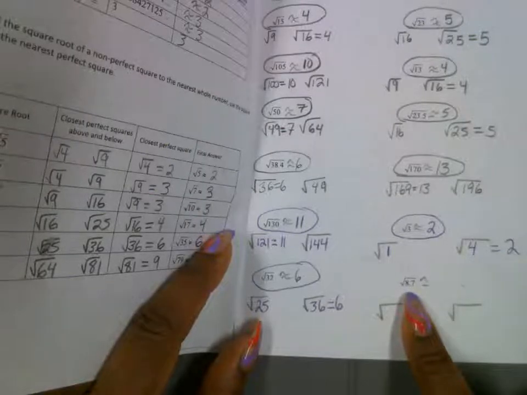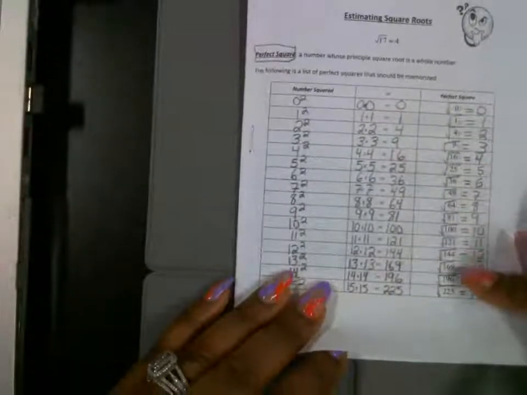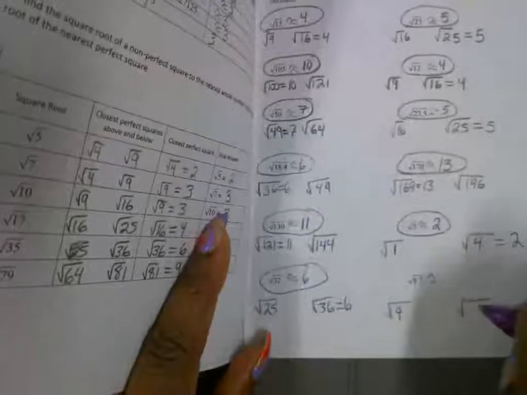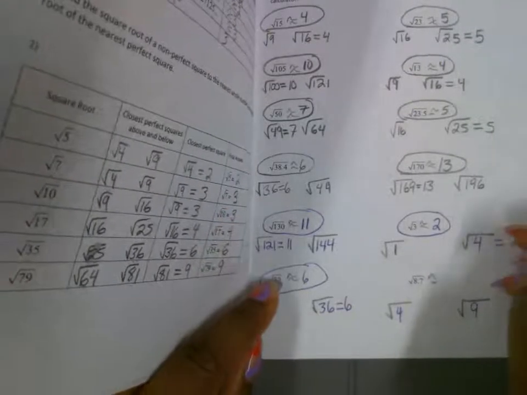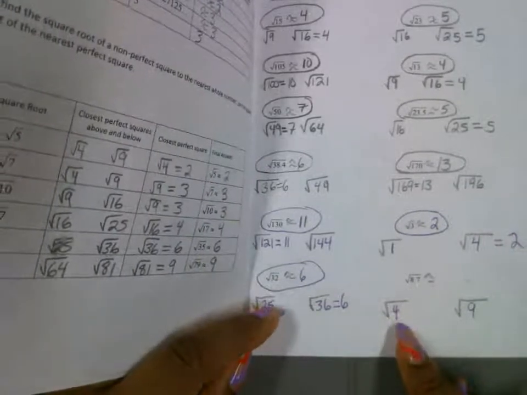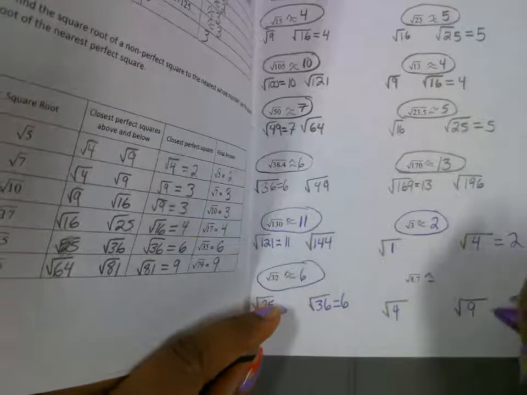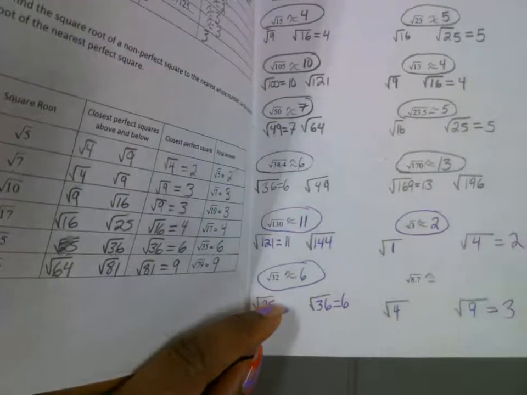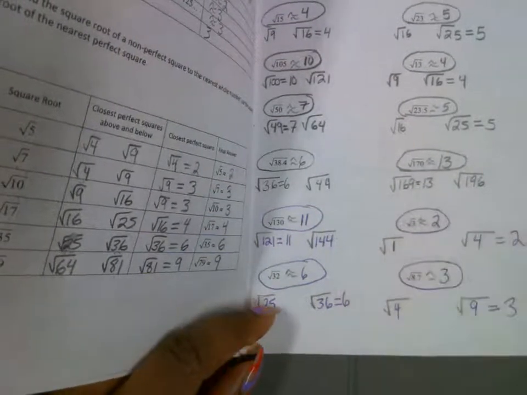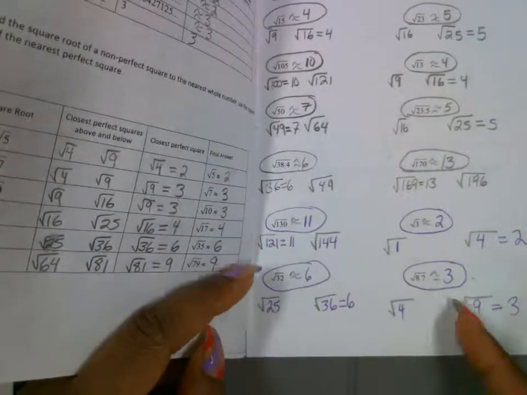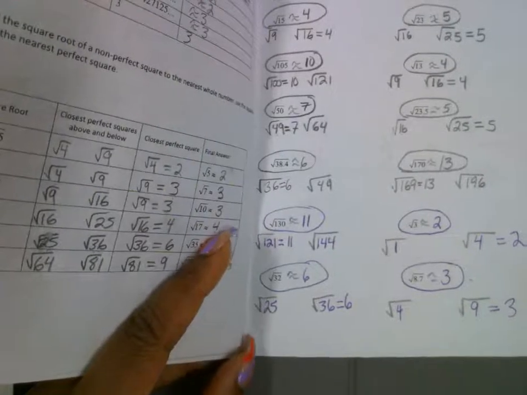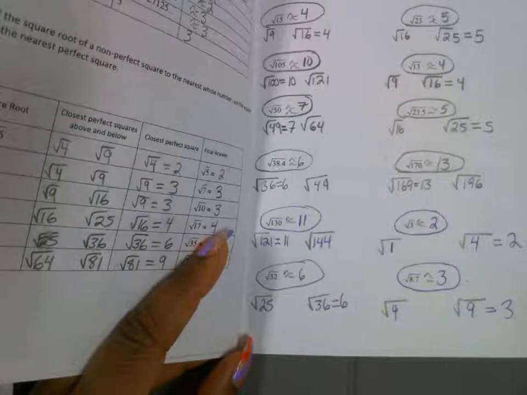The square root of 8.7. What two perfect squares is 8.7 between? 4 and 9. All right. Which one is 8.7 closest to? Is it closest to 4 or is it closest to 9? What's the square root of 9 equal? 3. So this is going to be about 3. About 3, okay? Any questions about that? I'm going to pause. Make sure that you have it, please. Are there any questions?